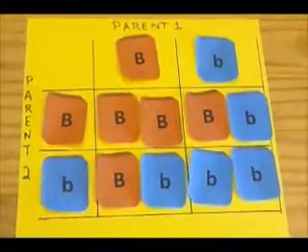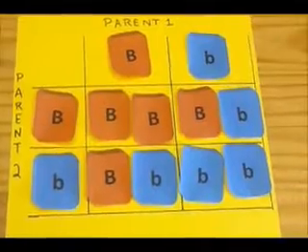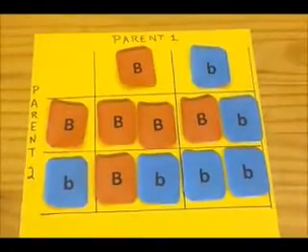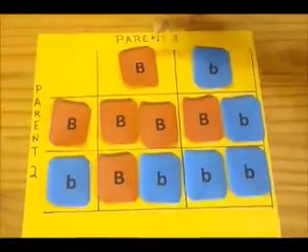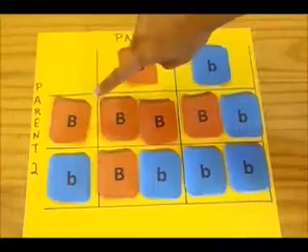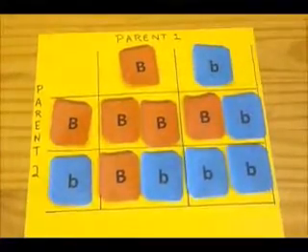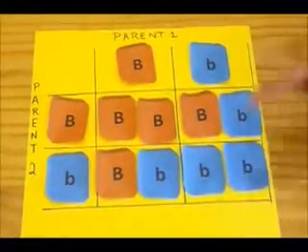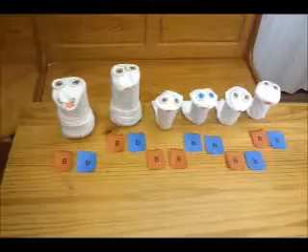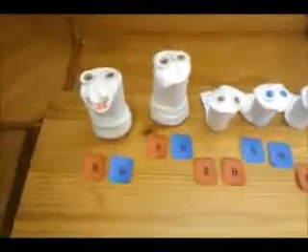Here are the results of Bob and Sherry's children. Using the Punnett square, you can see Bob's one brown eye and one blue eye allele, and you can see Sherry's one brown eye and one blue eye allele. They would have 3 brown-eyed babies and then 1 blue-eyed baby. Our results from the Punnett square were correct, as shown in this family portrait.